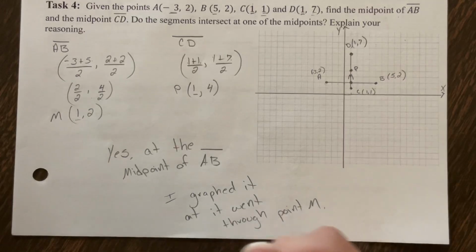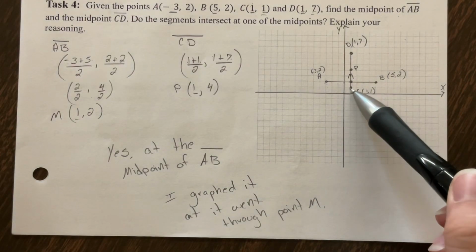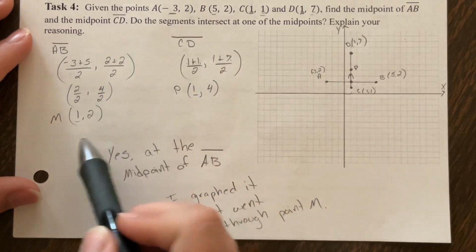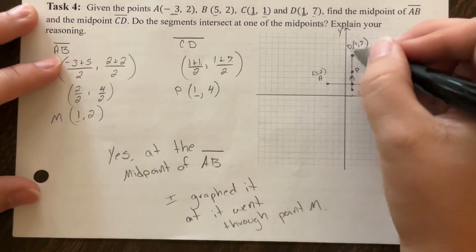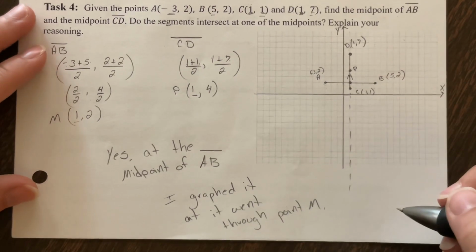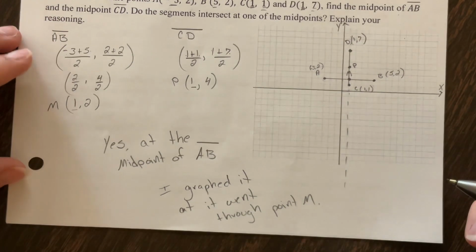Again, this one, I would definitely go to the graph, get that visual. Another reason is they all have an x coordinate of 1, meaning they're all going to lie on this vertical line that has an x coordinate of 1. That'd be another explanation there.